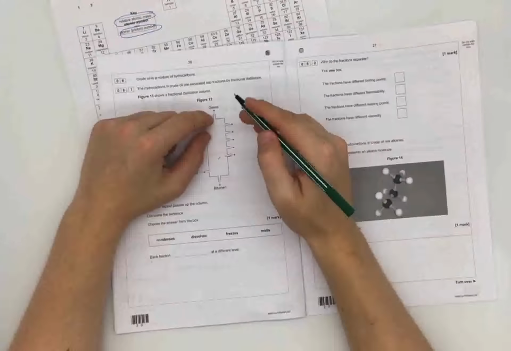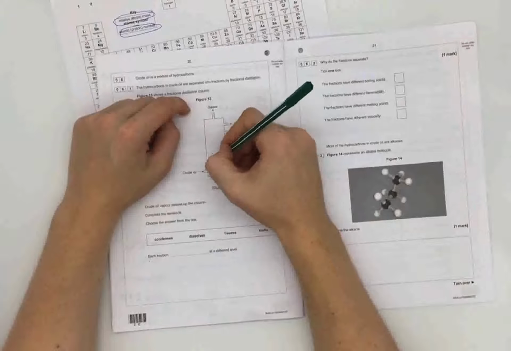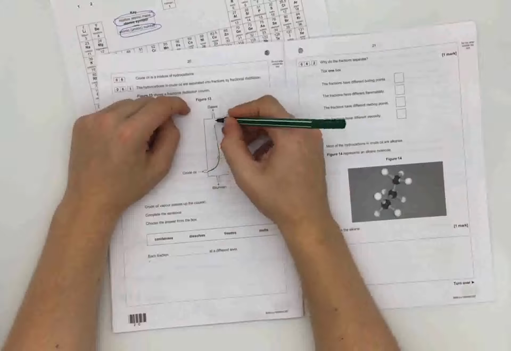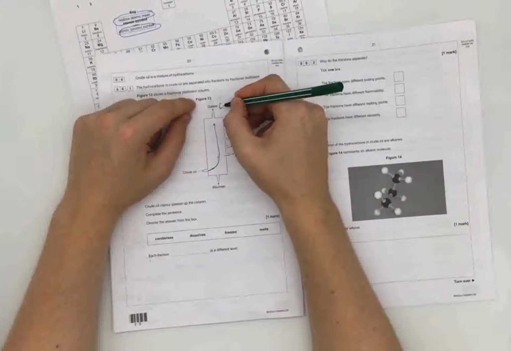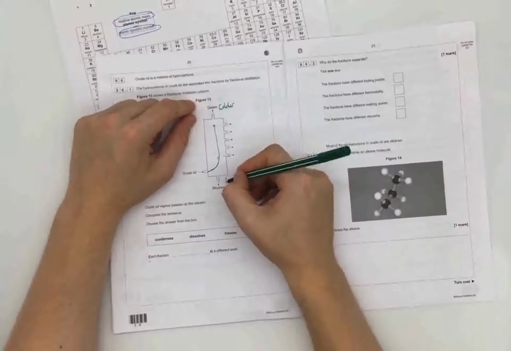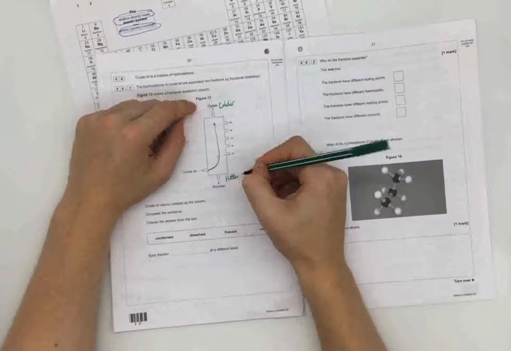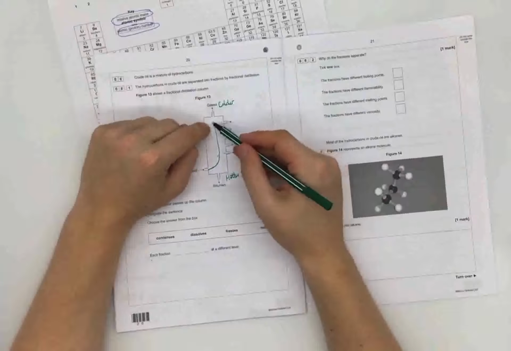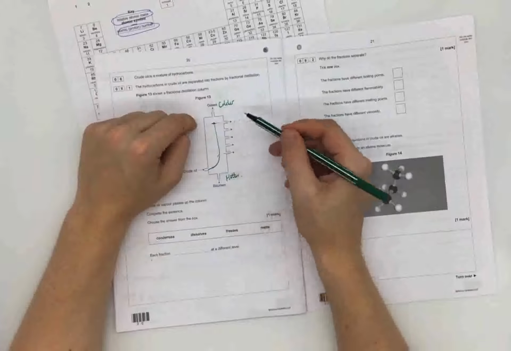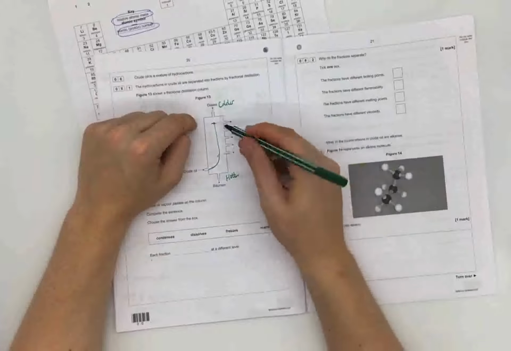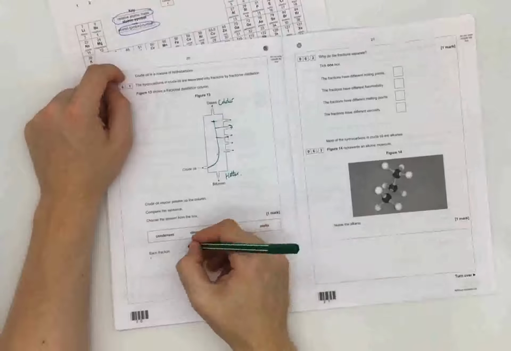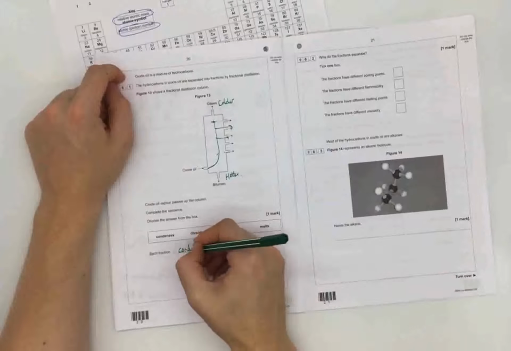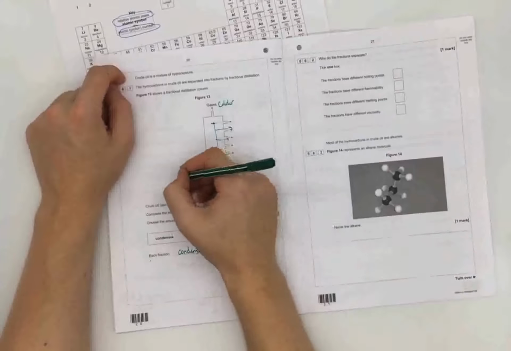Basically, what happens is they rise through and they condense at their boiling point. So up here it's colder than down here. Down here it is hotter. So when it reaches the temperature of its boiling point, it will condense and be taken out. So each fraction, and the key thing here is it condenses because it is added in as a vapour.